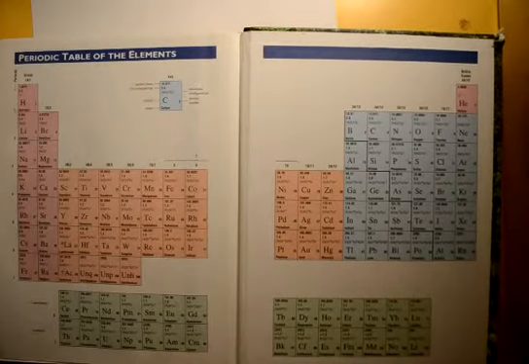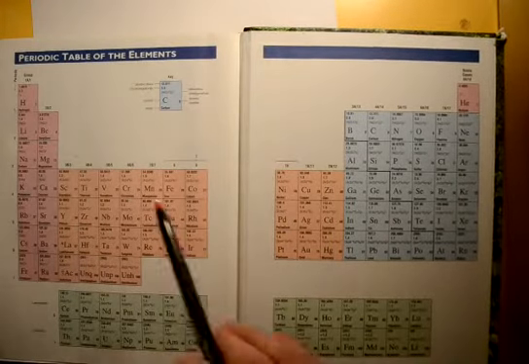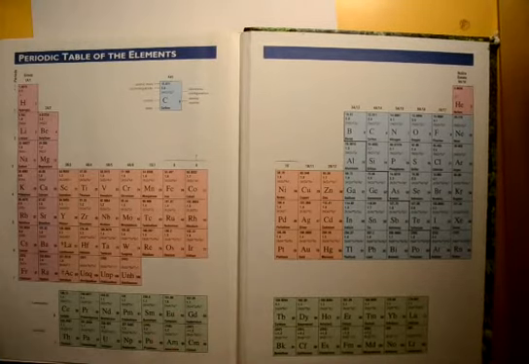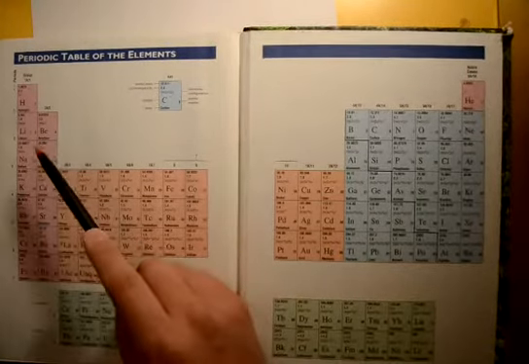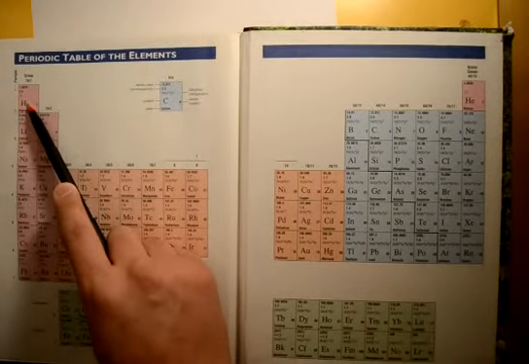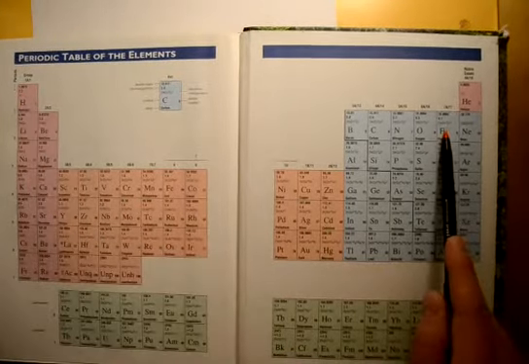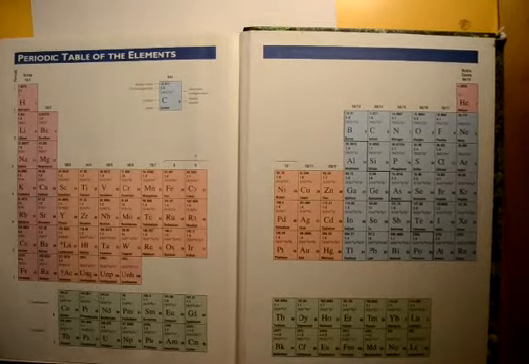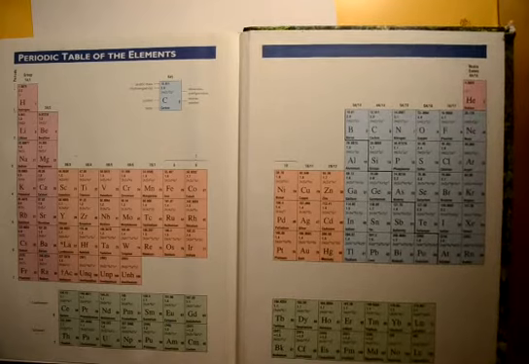Now, why is this important? Well, the reason why this is important is because this tells you the number of valence electrons you have in your outer shell. So this first column is going to have 1 valence electron in its outer shell, and this one's going to have 7 valence electrons on its outer shell. Now, elements want to get to 8. It's called the octet rule.